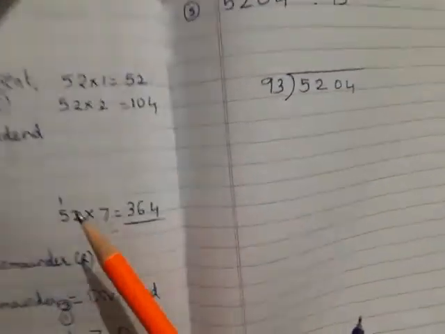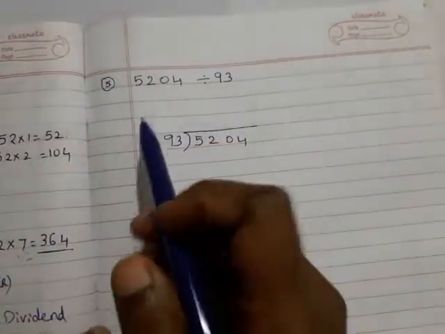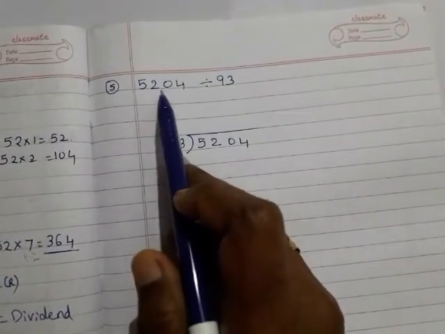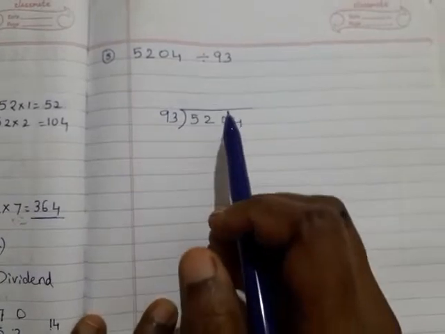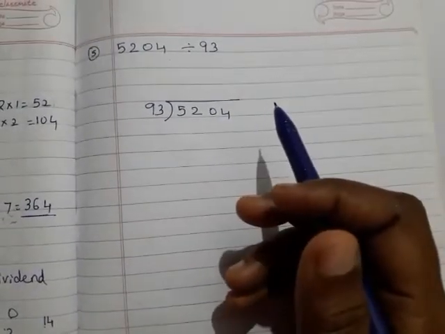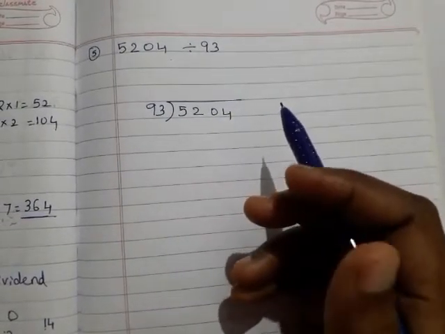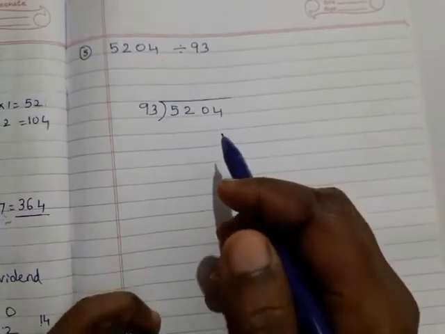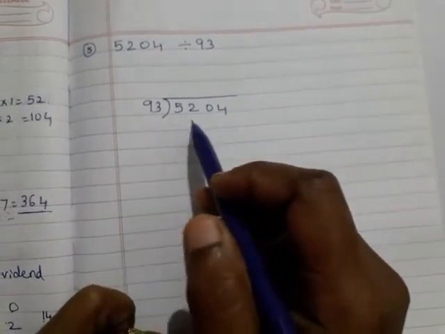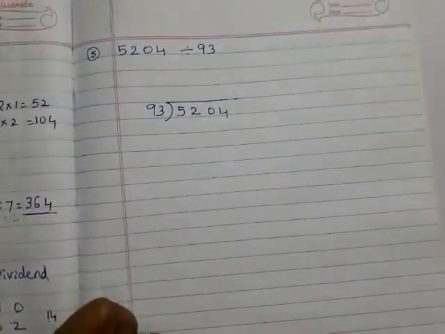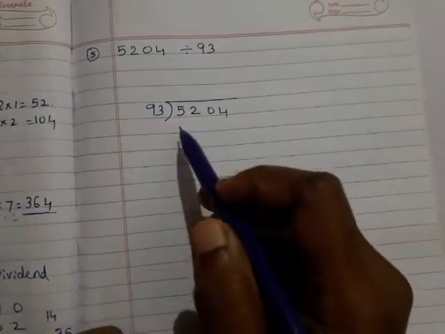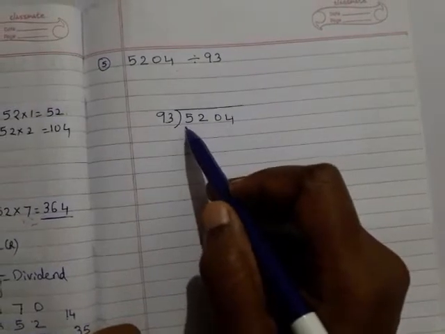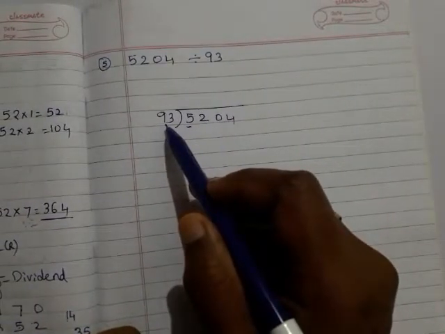Now let us see the fifth sum here. 5204 divided by 93. First we will write in division format. Here in division format I wrote, and the next step is I need to divide. Now if I take 5, can I divide with 93?